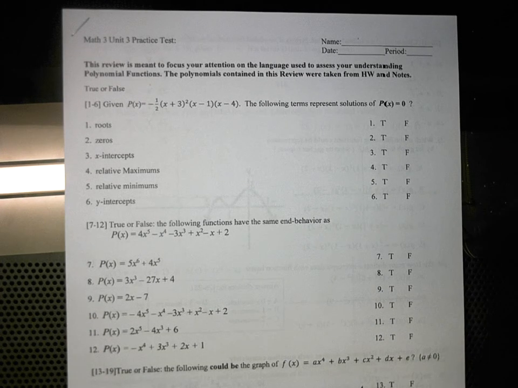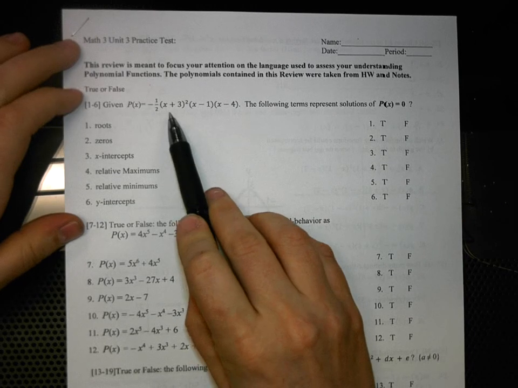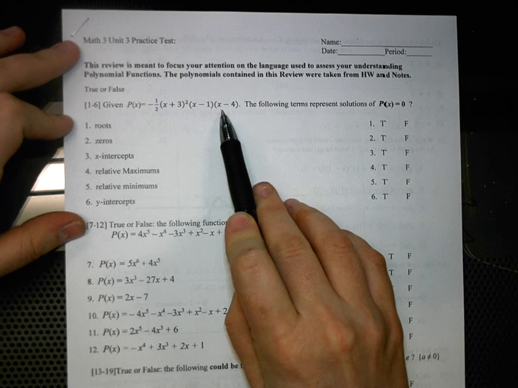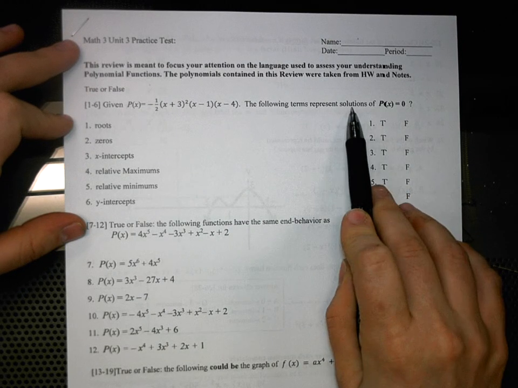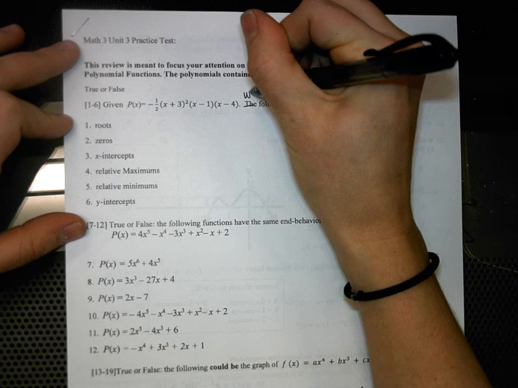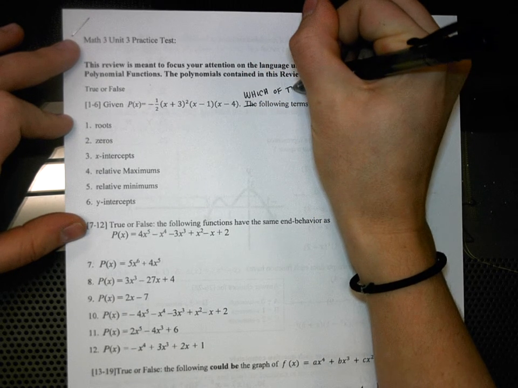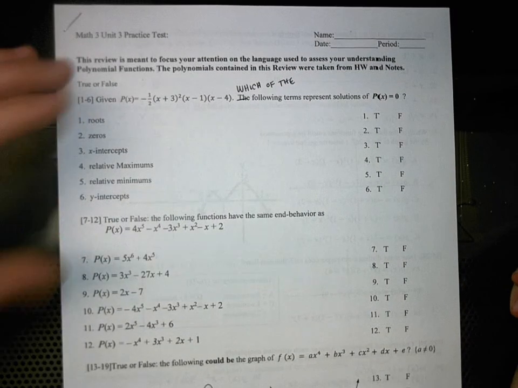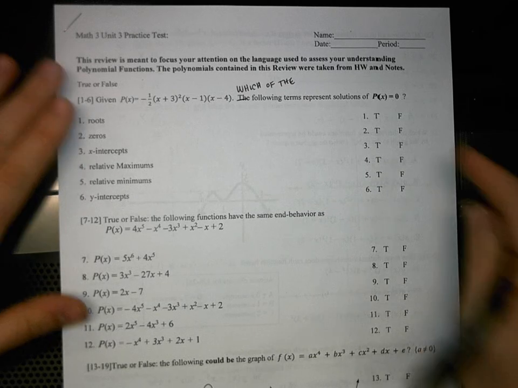Okay, these are the solutions to the Math 3 Unit 3 practice test. Number 1, given p of x equals -1/2 times (x + 3) squared times (x - 1) times (x + 4). The following terms represent solutions. Which of the following terms represent solutions of p of x equals 0?